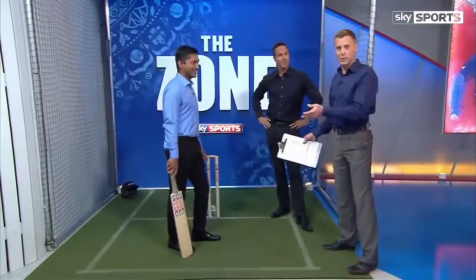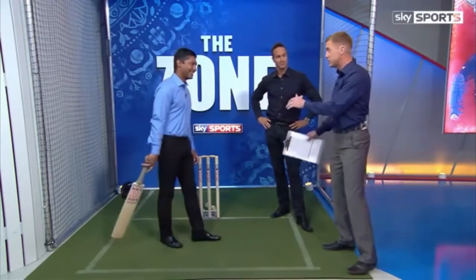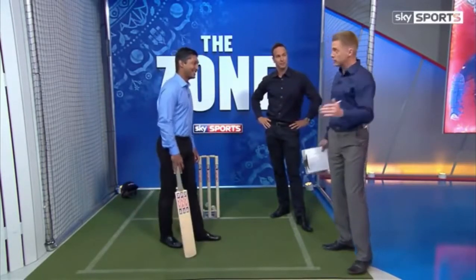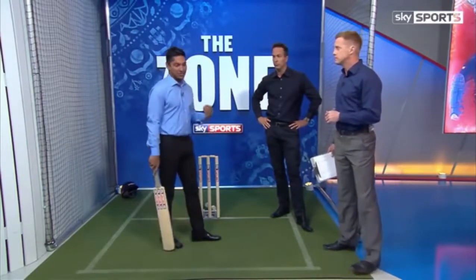spin bowlers. We've got one of the best players alongside us. So what are the key things, turning pitch, not turning pitch, that you're thinking about when you're playing against top quality spin? Well, I think the first thing is strike rotation. That's the one thing that you need to do to constantly build pressure on the bowler.